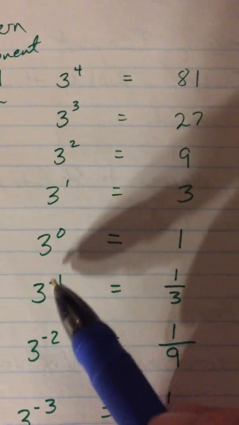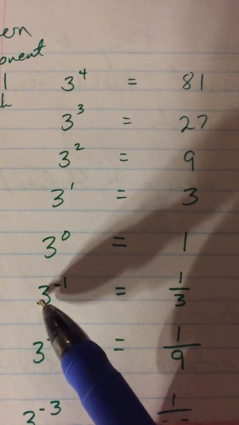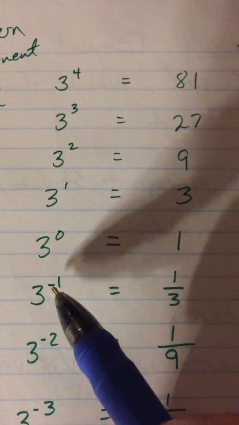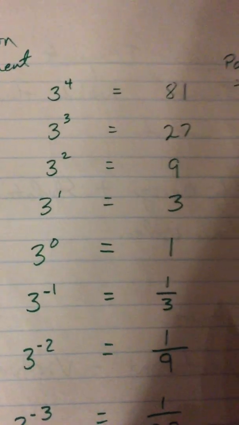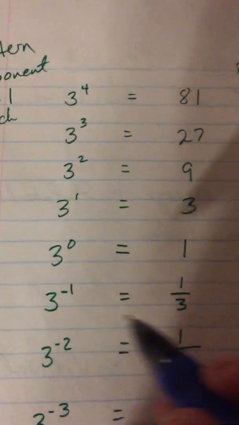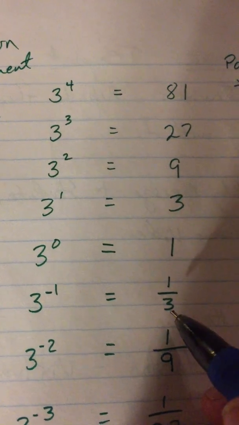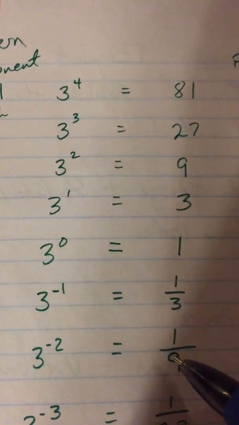Now, negative exponents. We never like to leave negative exponents. Not the base number. The base number can be negative, but the exponent cannot be left as a negative. So what we do to get rid of it, and there's a little rule that's on your formula chart that tells you this, but we already know by following the pattern it's 1/3, but we don't want to have to follow a pattern every time to get to this.